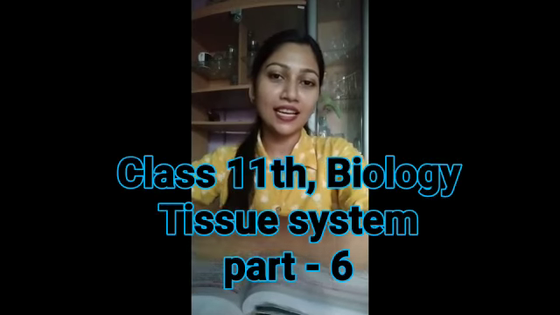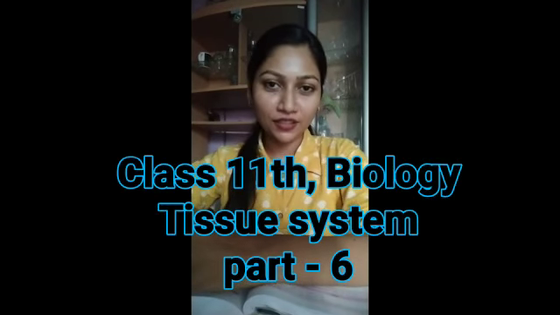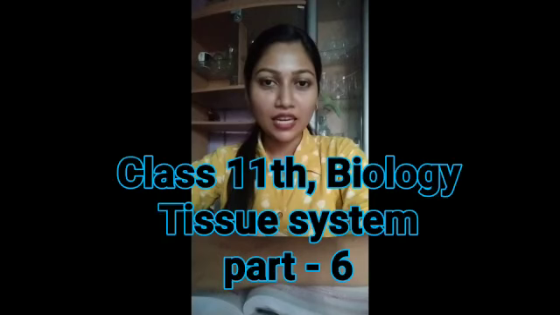This is Jyoti Singh. Class 11th, as we have started with the anatomy portion in flowering plants, we have seen its morphology, its morphological features. We are now studying its anatomy portion, anatomical features. We have seen the simple and complex type of tissues. Now we are moving to the tissue system, in which we will see how many types we can divide the tissue system into. So let's learn about the tissue system.